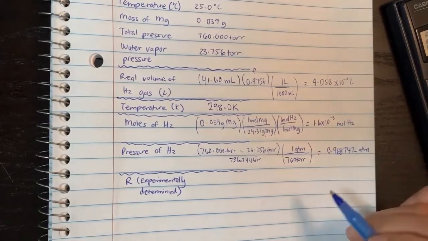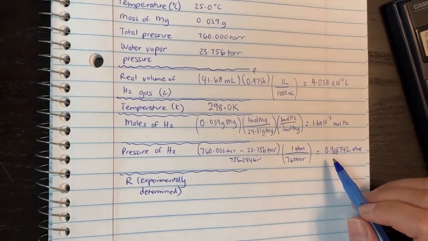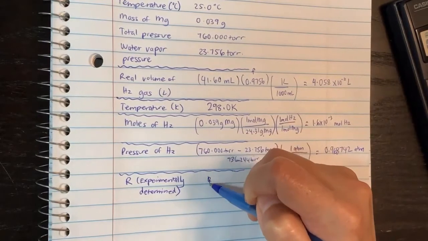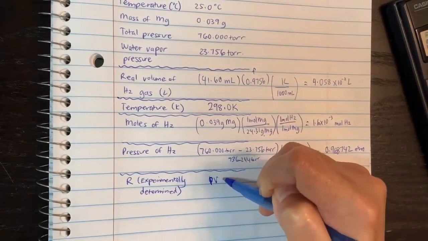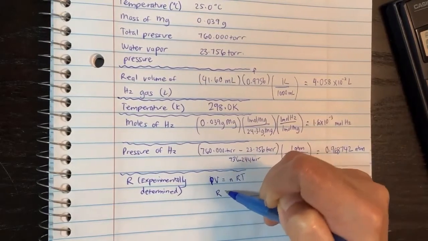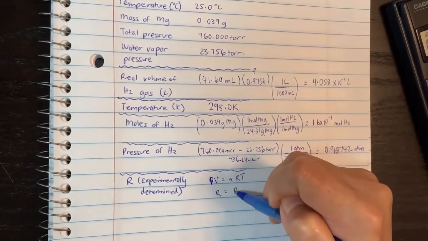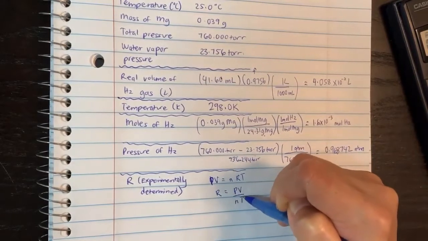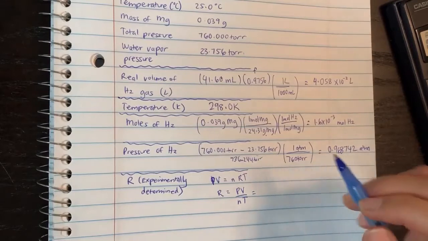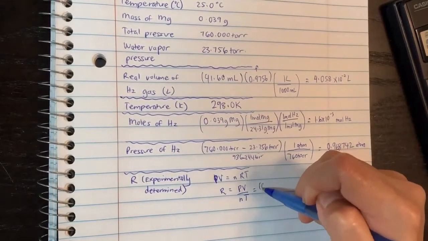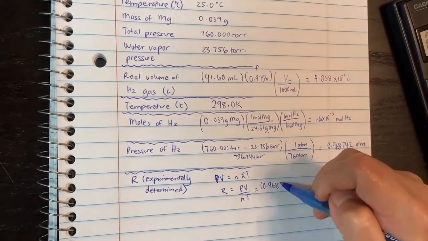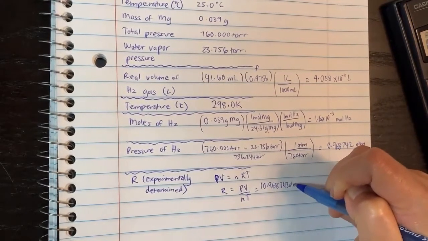Then we'll use these values to determine R. The formula we use is PV equals nRT, so R equals PV over nT. Our pressure is 0.968742 ATM.